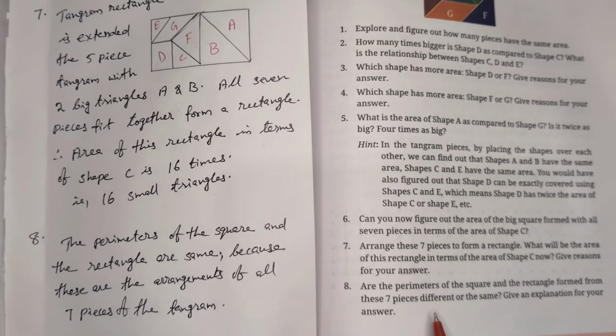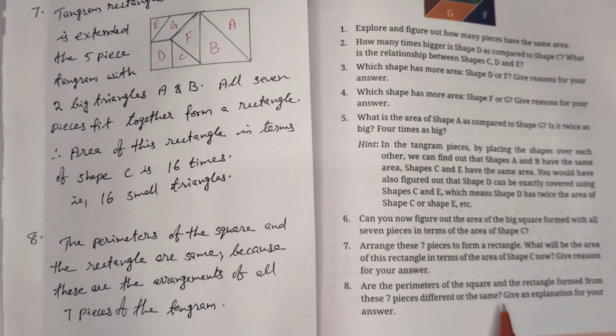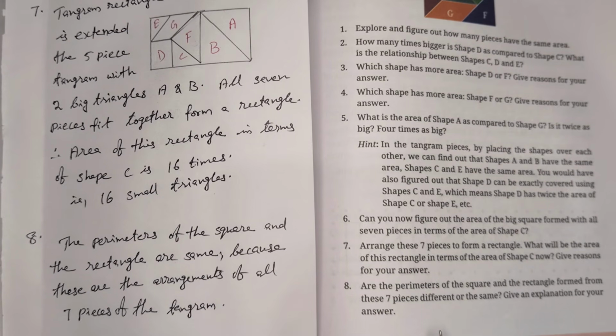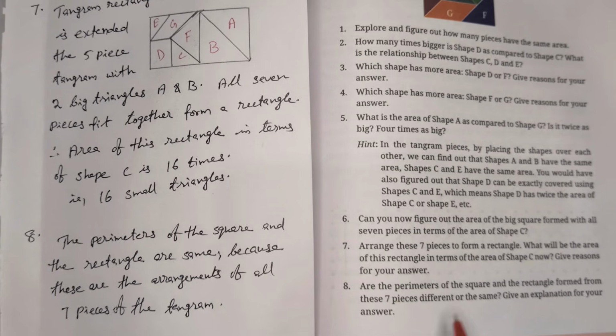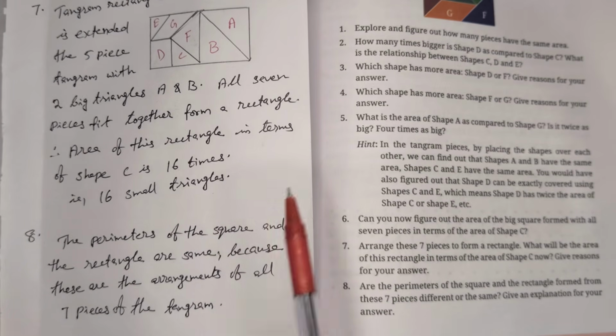Eighth question, are the perimeters of the square and the rectangle formed from these 7 pieces different or the same? Give an explanation for your answer. Here the perimeters of the square and rectangle are both the same, because these are arrangements of all 7 pieces of the tangram. We are just arranging them in a different shape, a different form, but the perimeter is the same.